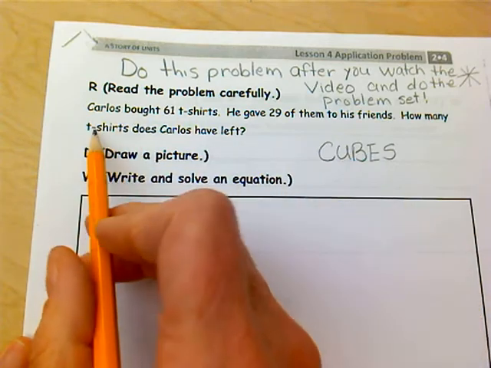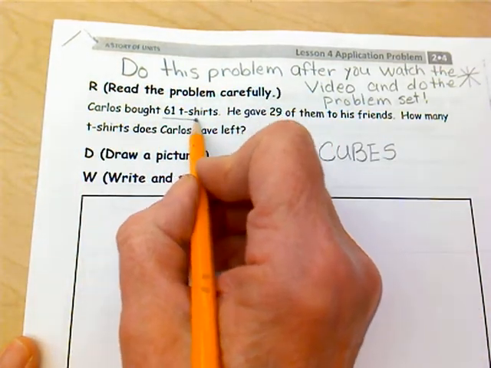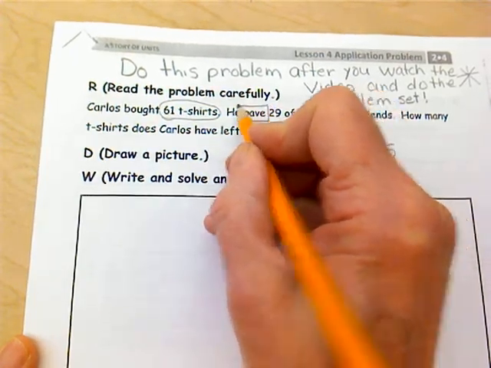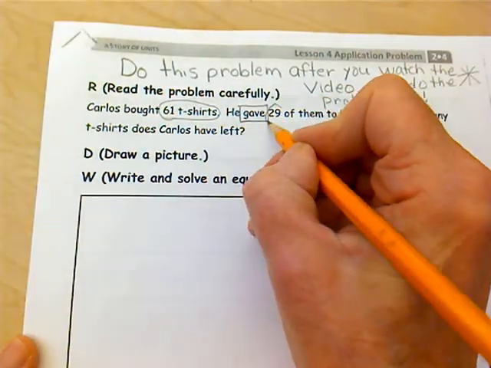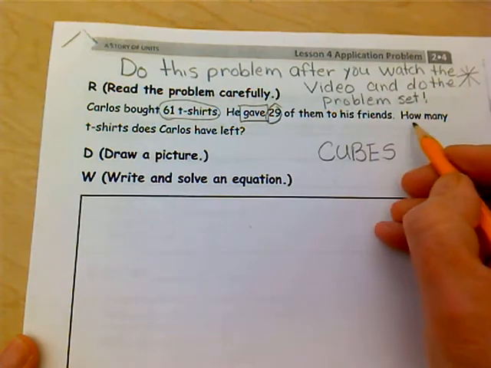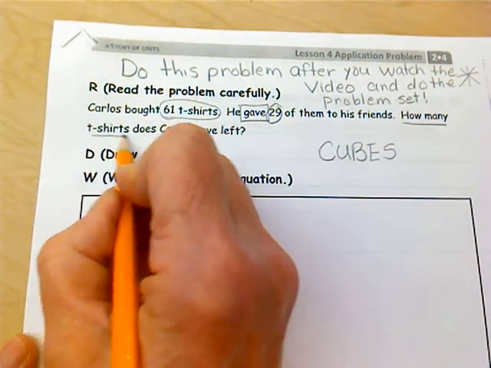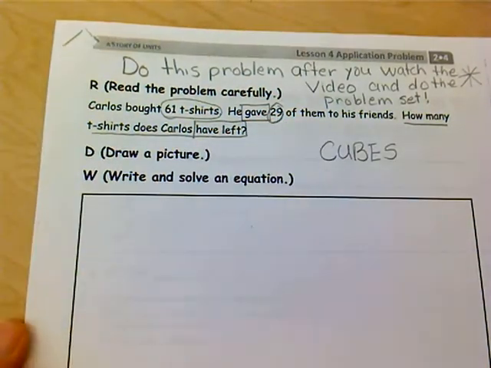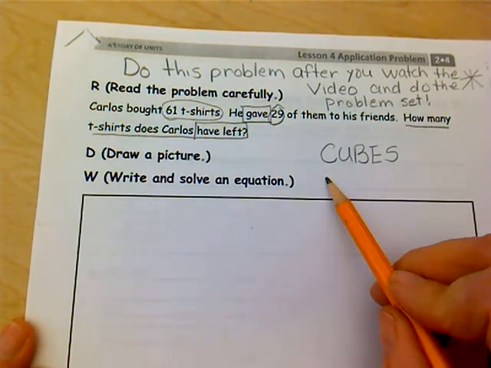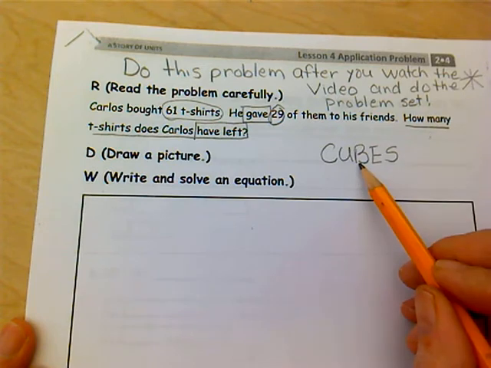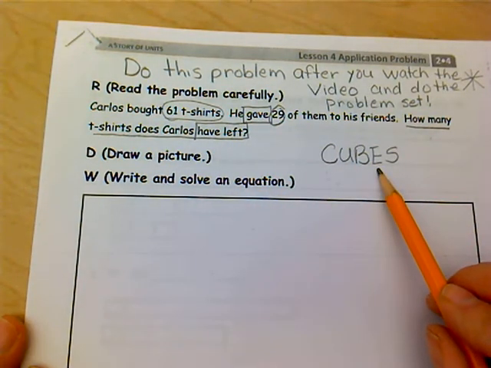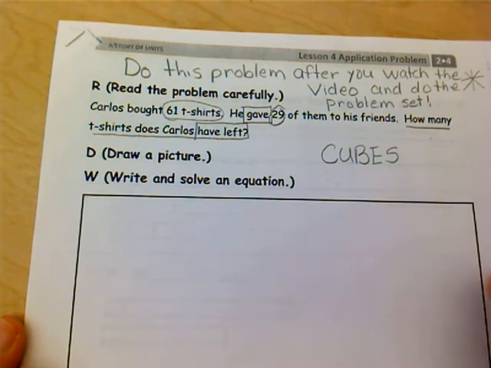I'm just going to read it over with you and at least get you set up. Carlos bought 61 t-shirts. He gave 29 of them to his friends. How many t-shirts does Carlos have left? I just helped you with CUBES. I've circled the numbers, I've underlined the question, I've boxed keywords, and there was no extra information. Your job is going to be to set the problem up and to solve it.